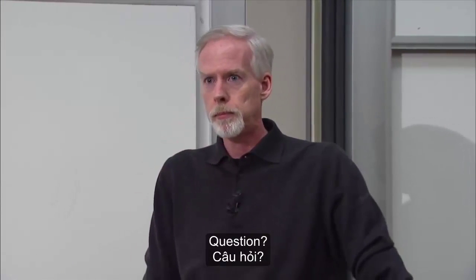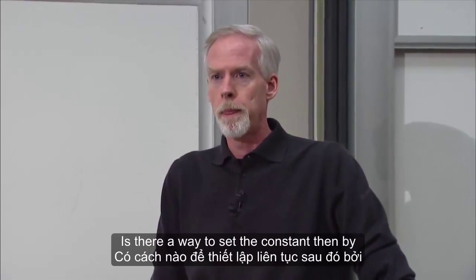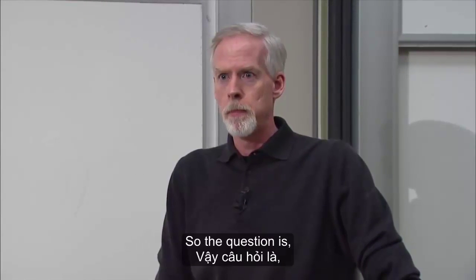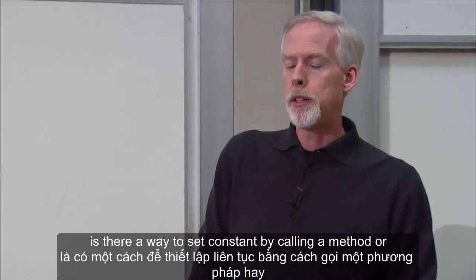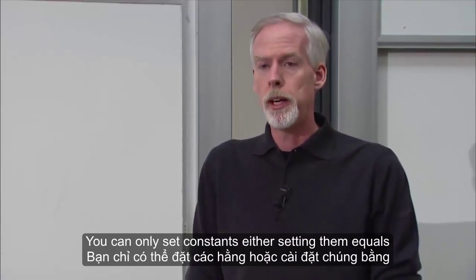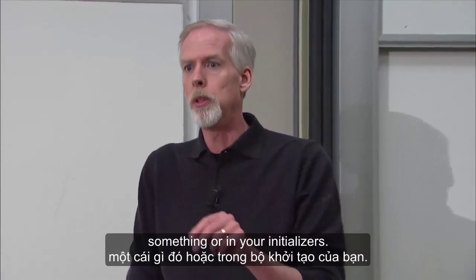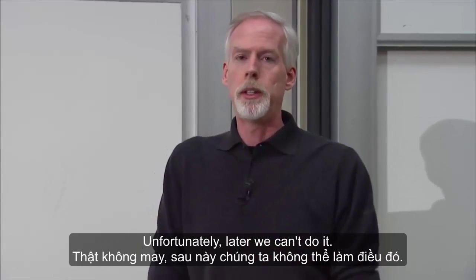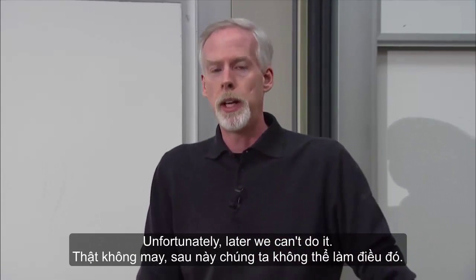Question? Is there a way to set a constant by calling a method? The question is, is there a way to set a constant by calling a method or something like that? And the answer is no. Okay, you can only set constants either by setting them equal to something or in your initializers. Unfortunately, later you can't do it.